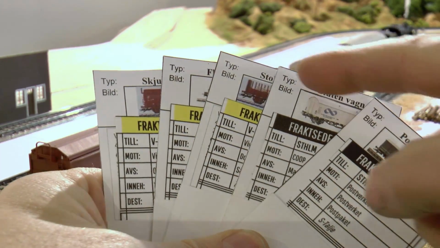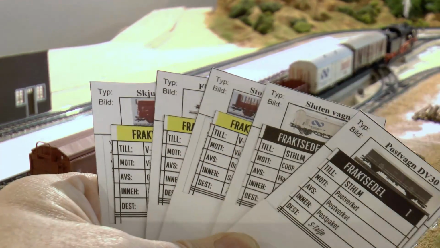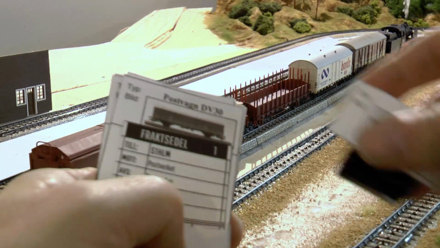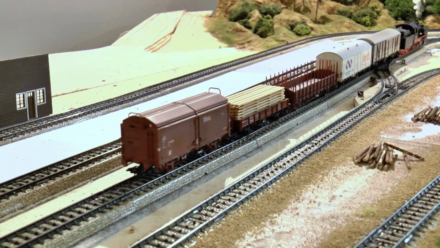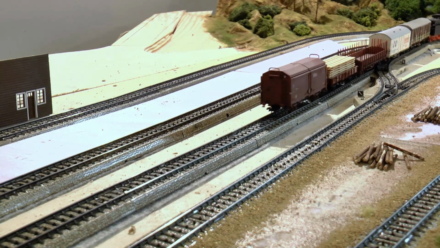So here are the car cards for this train after it has left off and picked up some new cars. The local clip goes on and on it goes to the next destination.